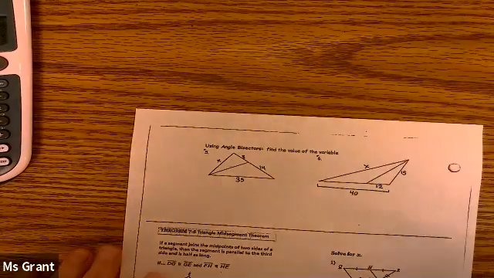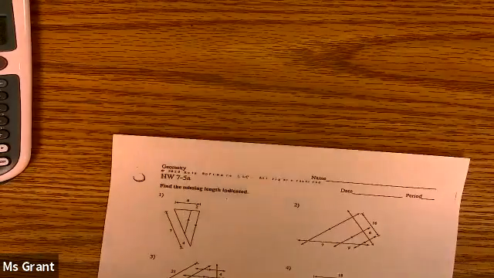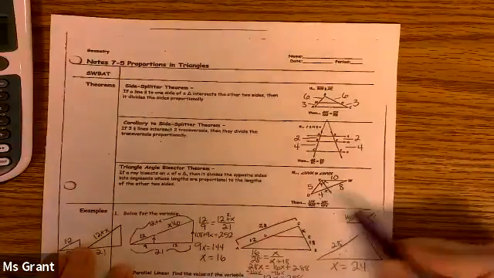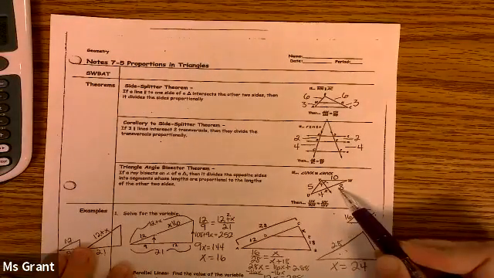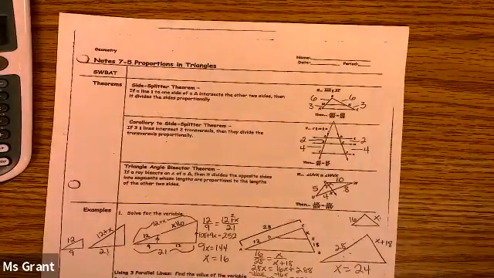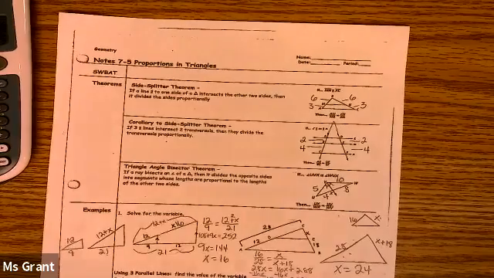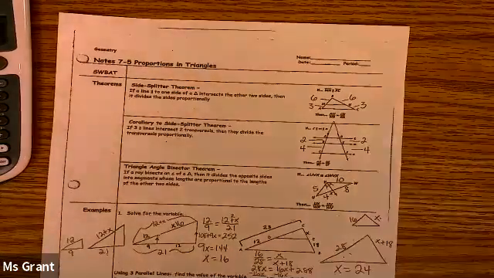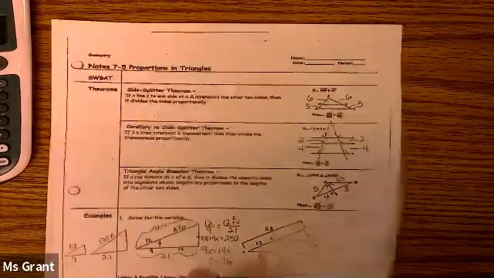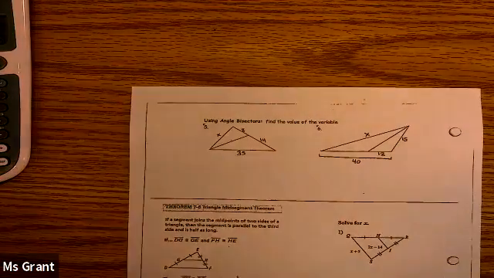Okay. Using angle bisectors. Remember angle bisectors, let's review it again. If an angle is bisected, its opposite sides are proportional and the other two sides are proportional. If an angle is bisected, its opposite sides are proportional and then the other two parts of the triangle are proportional. Using angle bisectors.